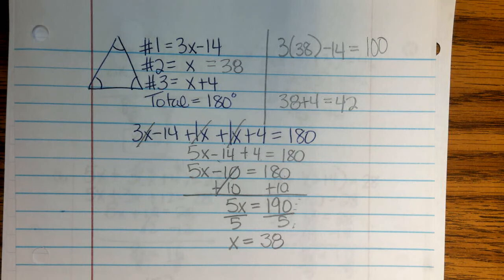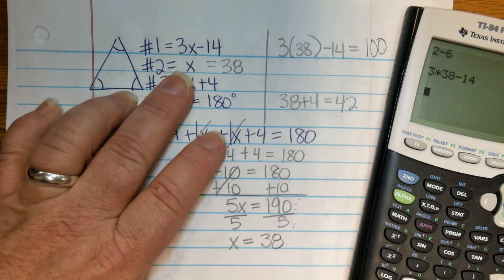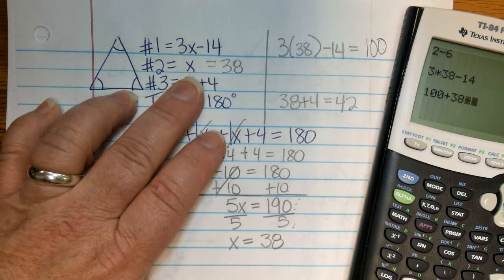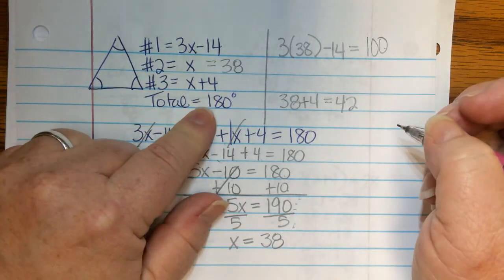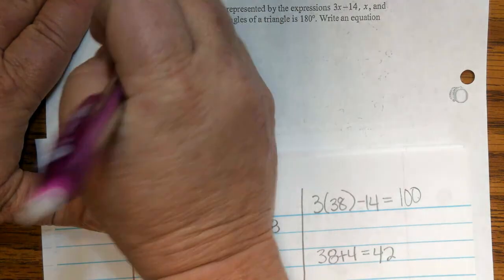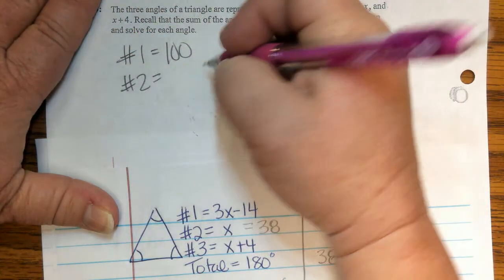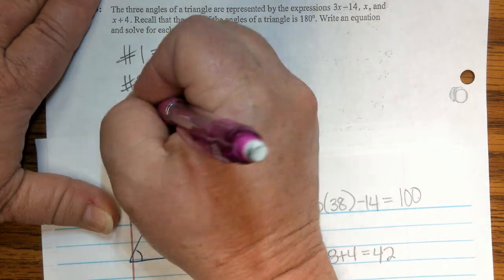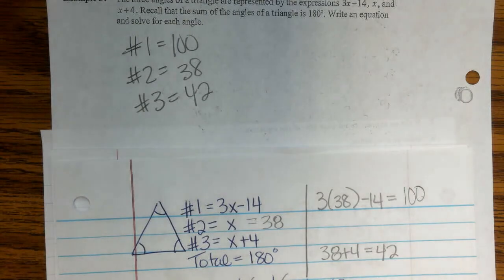Replace 38 in for x? How can I check this really quickly? Very good. So that would be the fastest way. 100 plus 38 plus 42, and you get 180, and you know then that it is correct, okay? All right, so I'm going to put it on over on my paper. Number 1, I'm going to answer the question was 100. It doesn't matter what order it is, because you'd have to have one that's 38, one that is 42, and one that is 100 to get the answer right. Okay?